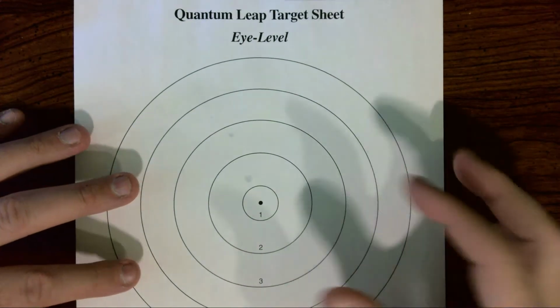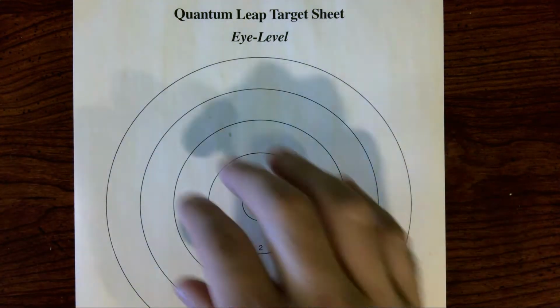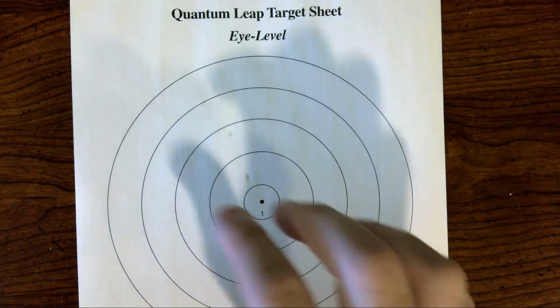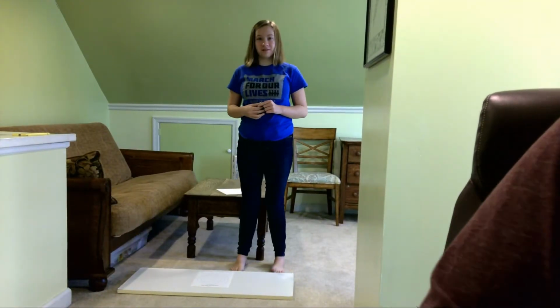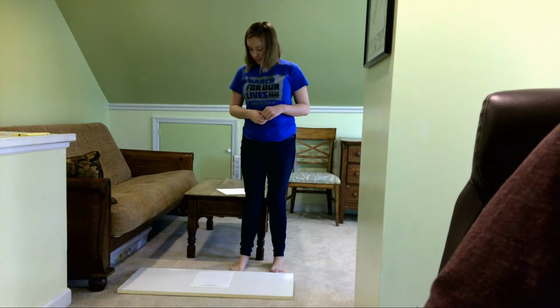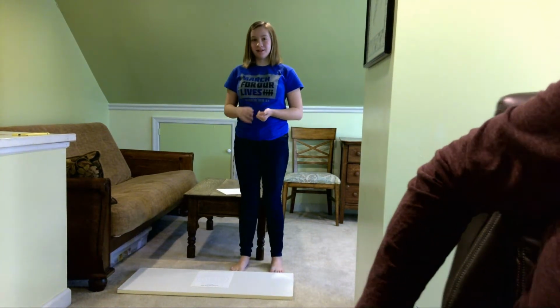Okay, so why don't I set that up, and you get to see me drop a marble. We're going to drop it 100 times at the target. I enlisted the help of my helper here. We're going to drop a marble 100 times. Okie doke, here we go.